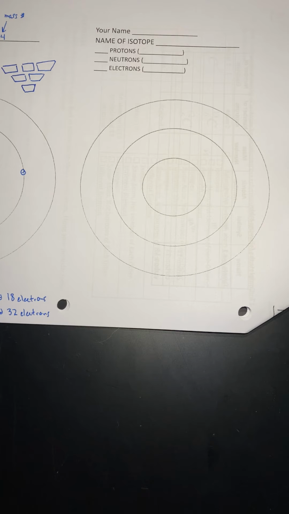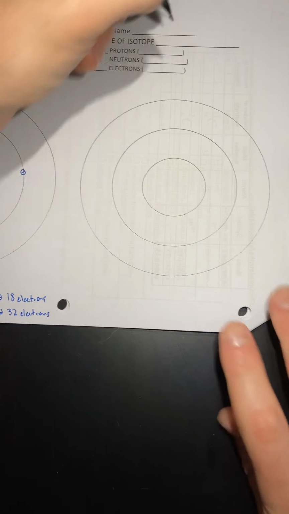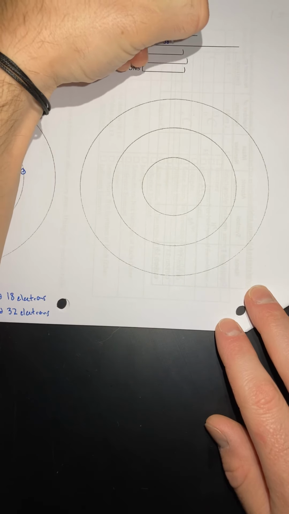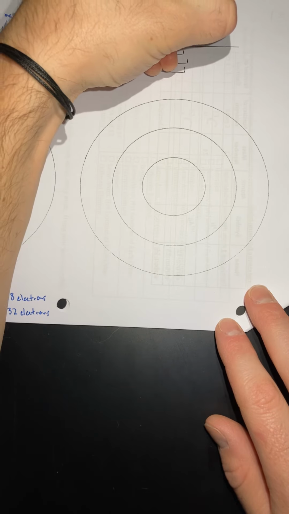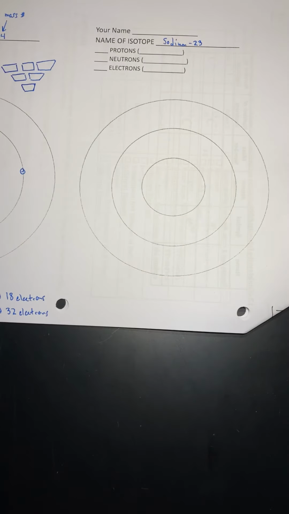All right, let's do one that's a little bit harder. Let's say you have sodium 23. All right, how many protons does sodium have? Na.